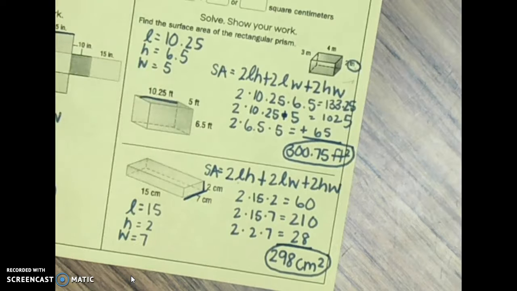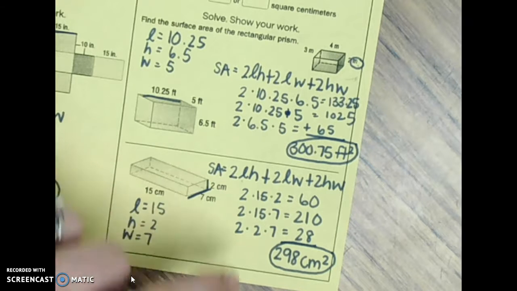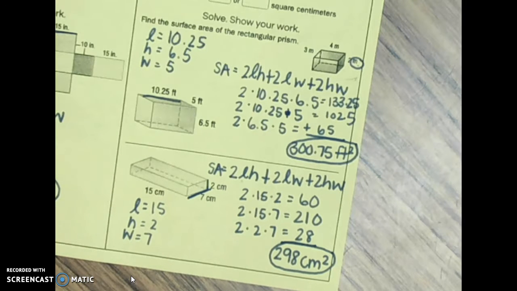And that's what you're doing. So, big thing is that when you first do it, you need to figure out which number goes with what letter. Plug your numbers in, multiply with your calculator, then add with your calculator. If you need extra help, make sure you're coming in or you're watching other YouTube videos or Khan Academy.